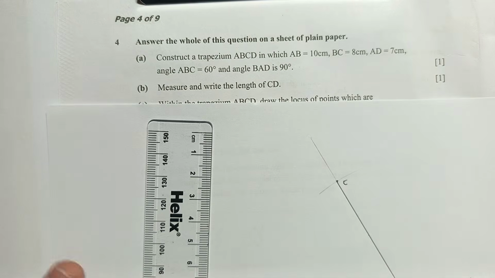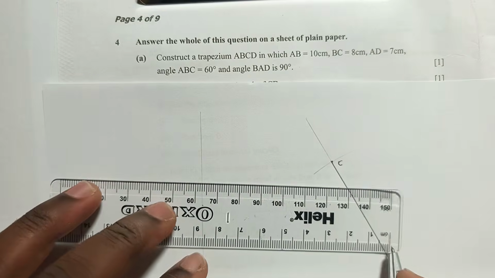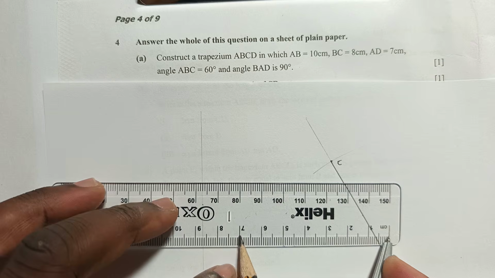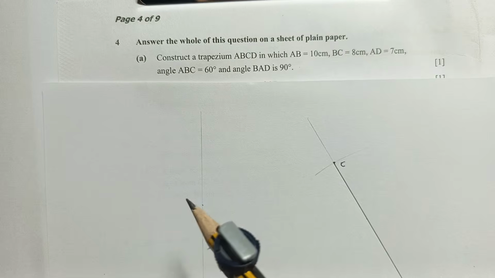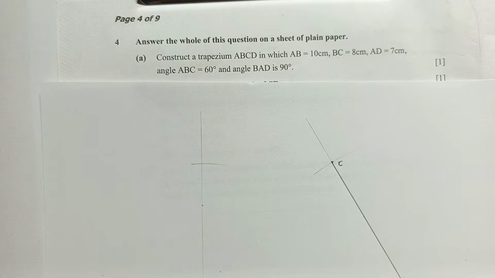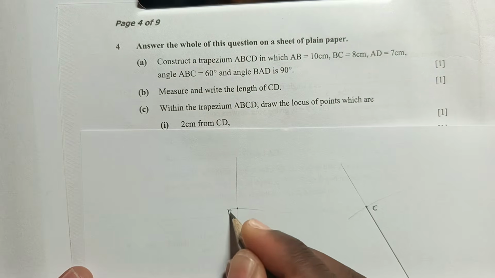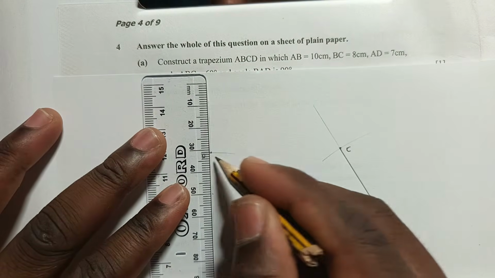Okay. Next thing is to measure AD. So AD is 7 centimeters. We get our compass, of course, and then measure where 7 centimeters is from here. So from here up to right here, this is 7 centimeters. So we do this, we go to this point, and then cut like that. So we now know that our D is right over here. This is where D is. Okay, so indicate and do a bold line like that.